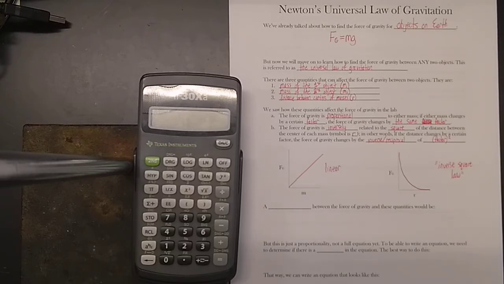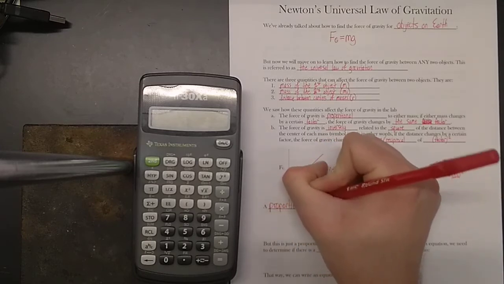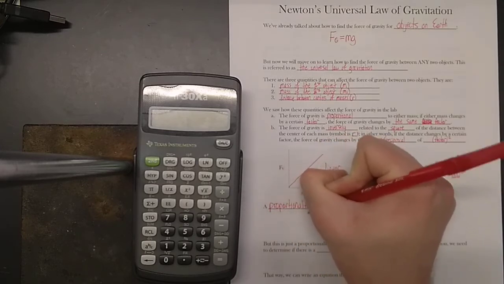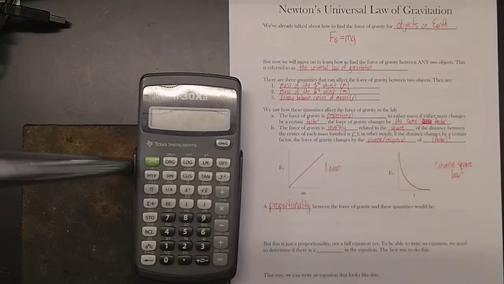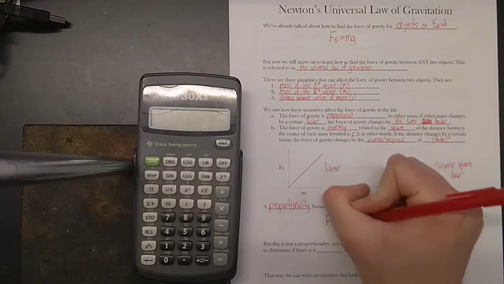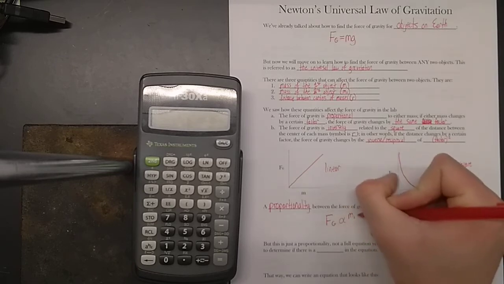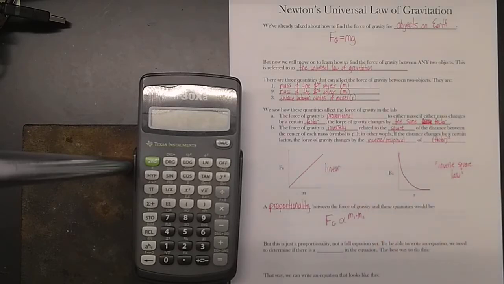But it would be really nice if we can write one equation that takes all that information and puts it all together. What we can do right now, before we do a little bit more work, is work on a proportionality between the force of gravity and these quantities. That would look something like this. Fg is proportional to m1. Remember, since there are 2 masses, it's m1 times m2, because we take the product of the factors of change for the 2 masses, and that can tell us how much the force of gravity changed by.